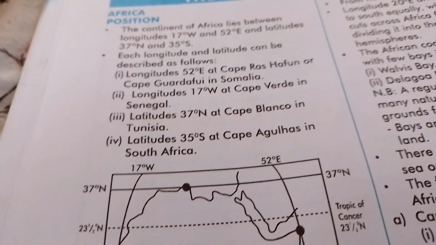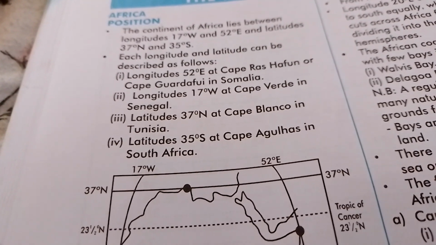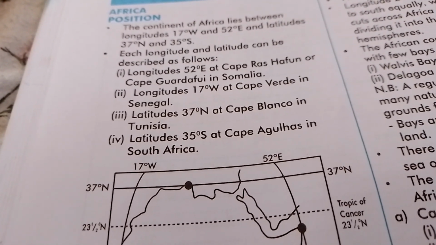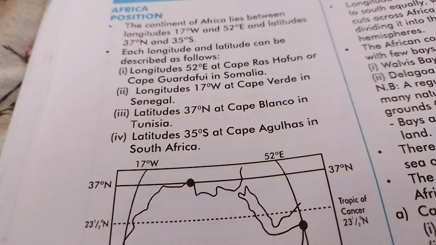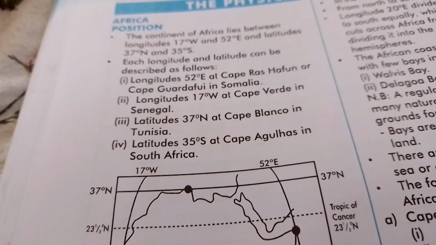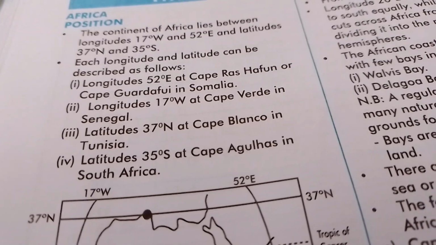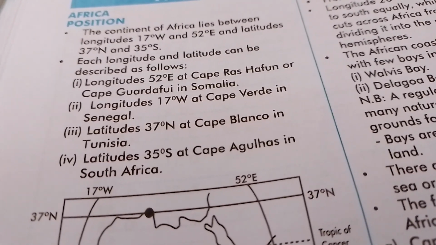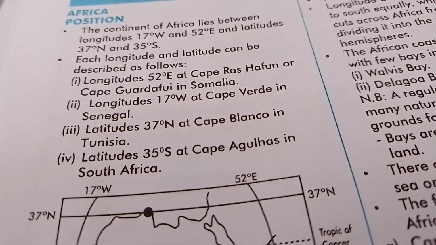So we say that the longitudes and the latitudes can be described as follows. The longitude is at 52 degrees east at Cape Ras Hafun, or Cape Guardafui, in Somalia. That's the far east of Africa.